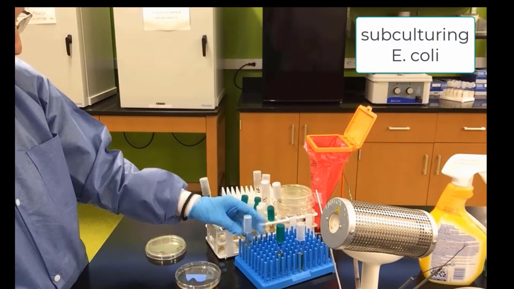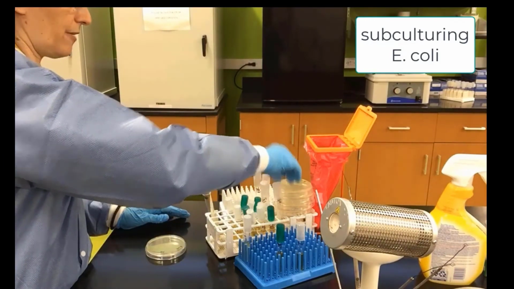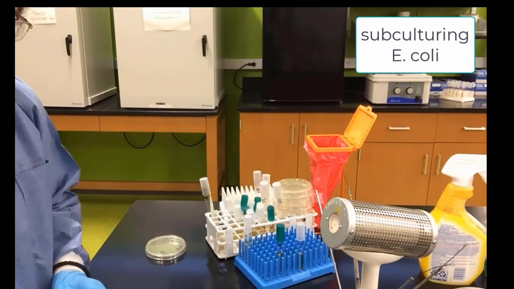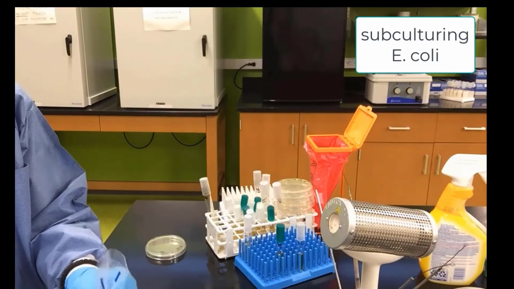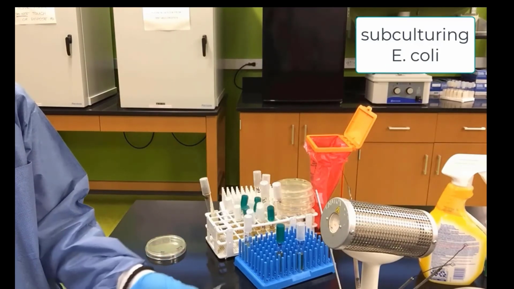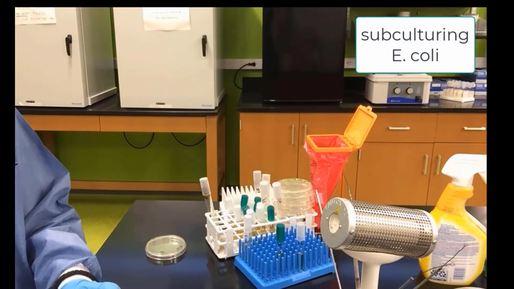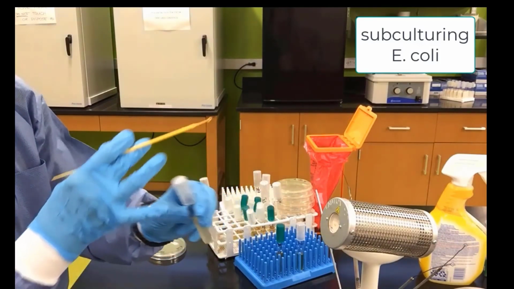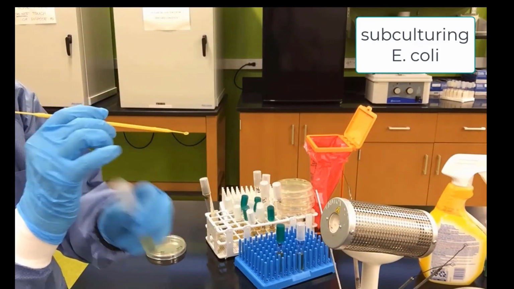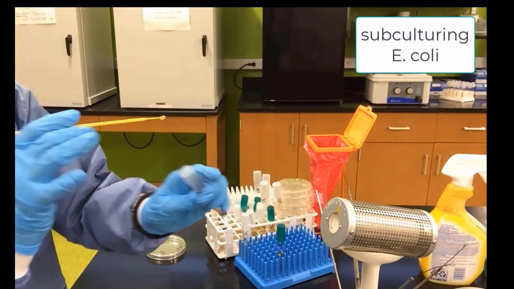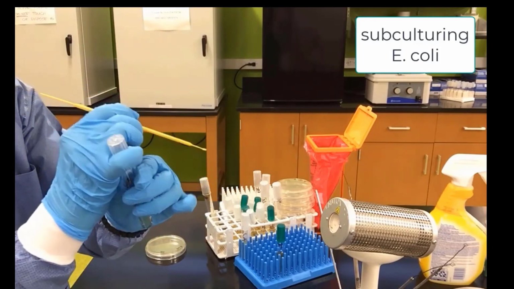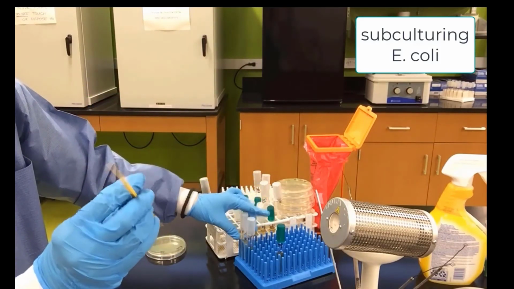And finally, we have E. coli to subculture. We will use disposable loops again so you can see this other method besides the metal loop. We will pick up a disposable loop, pick up some E. coli, carefully never to fling the loops or the needles. Go in, swirl it around, and now we have E. coli inoculated into that tube.